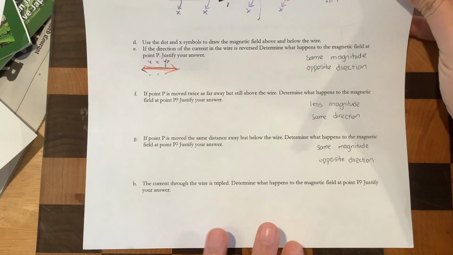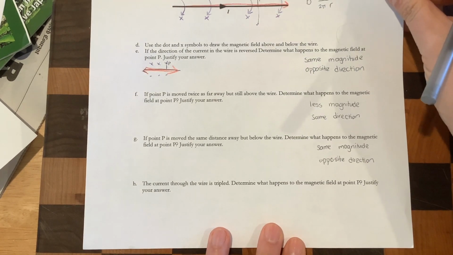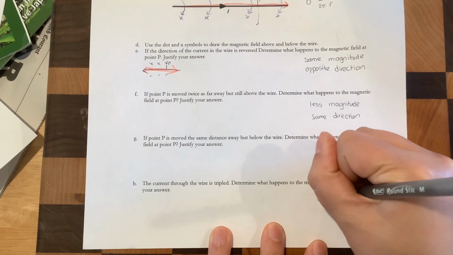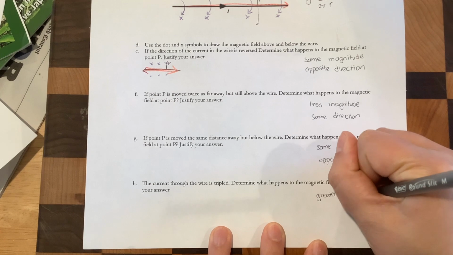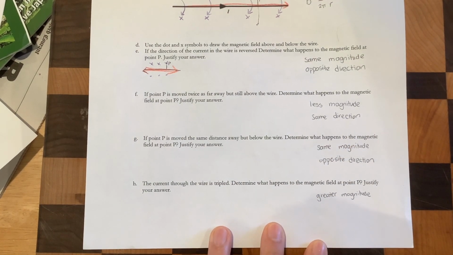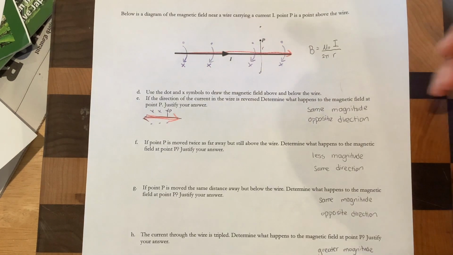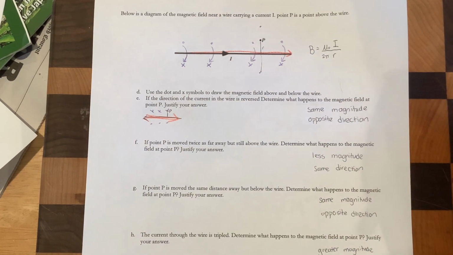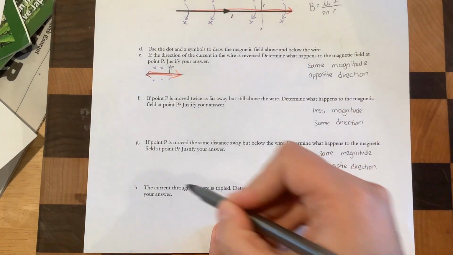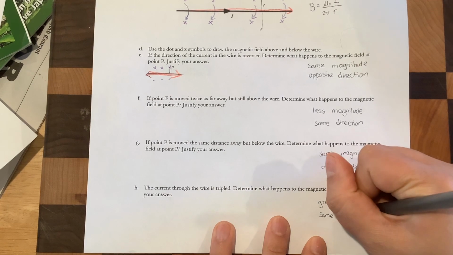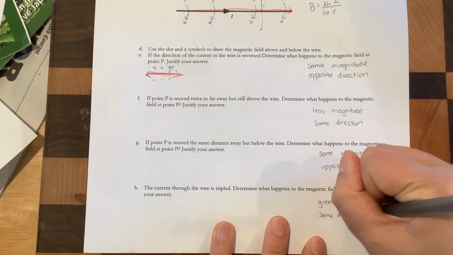And that leaves the last one on the page. What if the current in the wire is tripled? Well, that means a greater magnitude. If I had a higher voltage, higher current power supply, I'd get more field. It's just a nice direct relationship. So imagine for the current, if I put in 3 times as much current, I have 3 times as much field strength. Greater magnitude, but nothing else changed. So the field would point in the same direction as before.